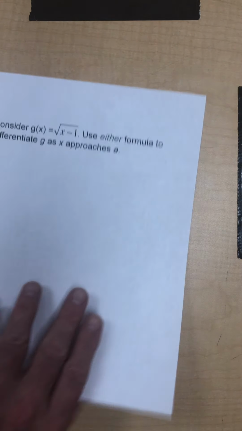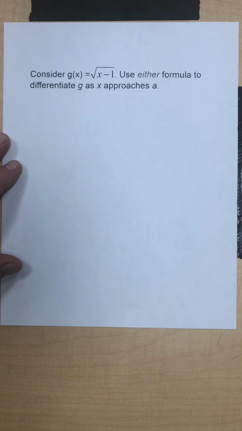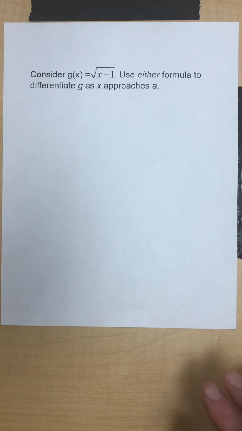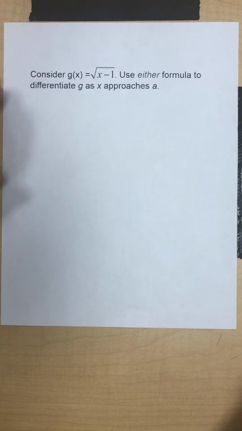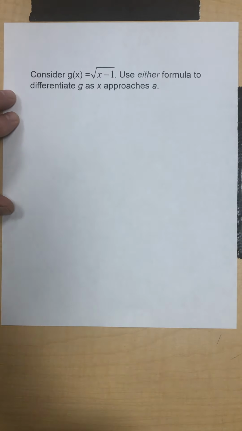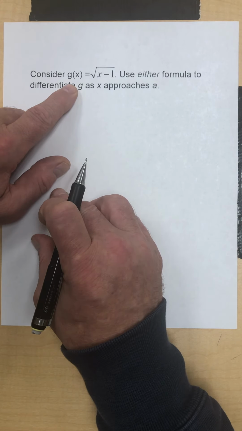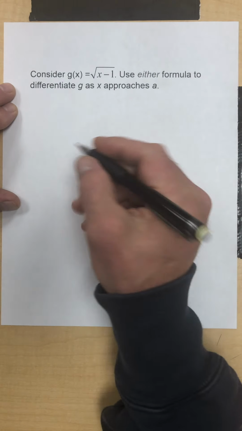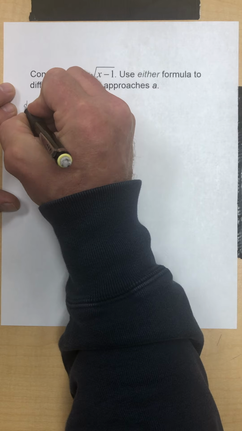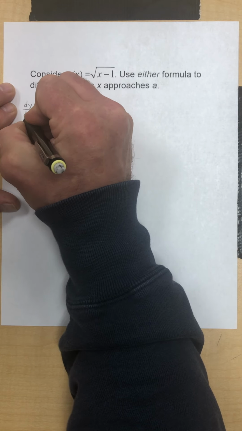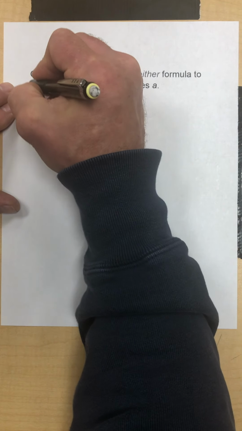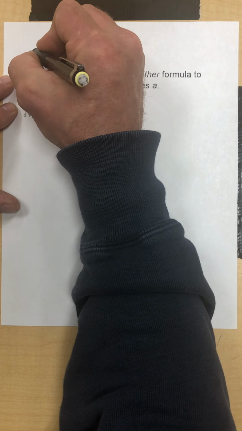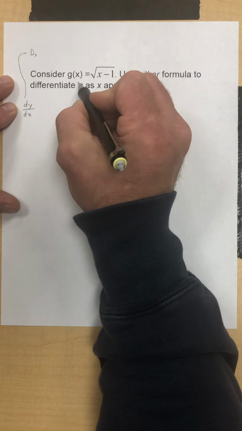So let's see what we can do with this guy. I had to do this this morning to sort of refresh my memory here. So we are finding the derivative of g. I'm going to use dy dx because I'm so used to using that. And remember, we're referring to the derivative of g of x.